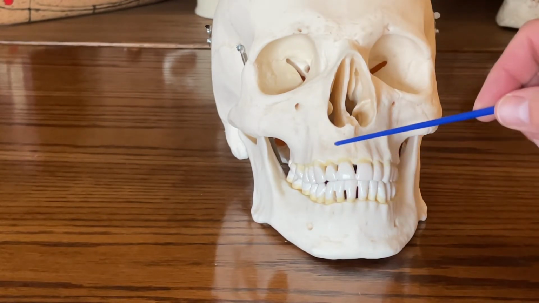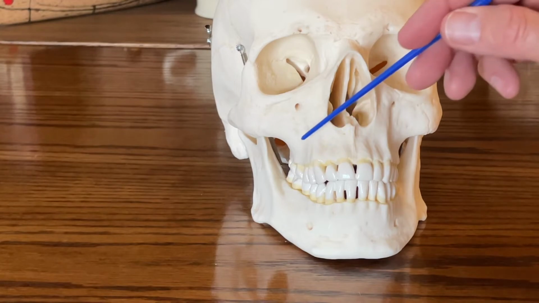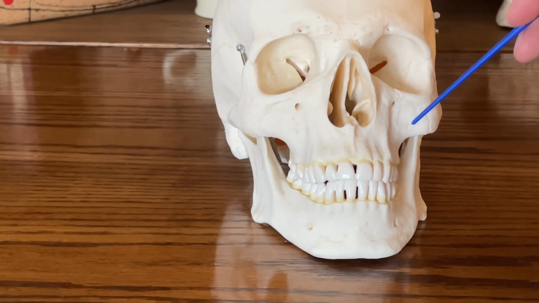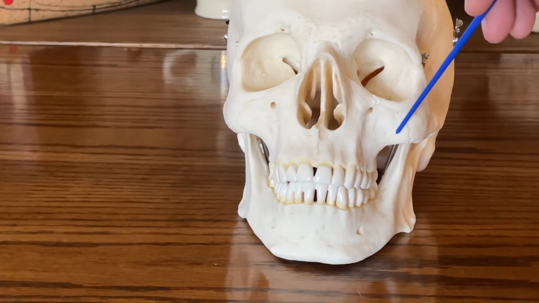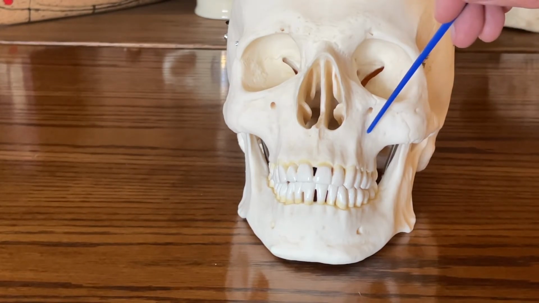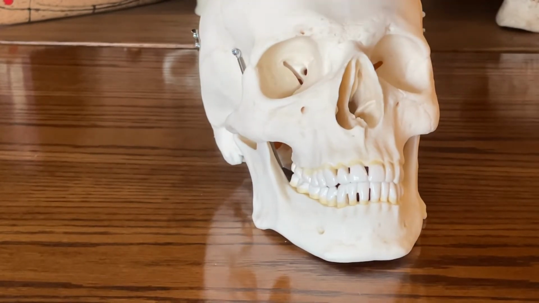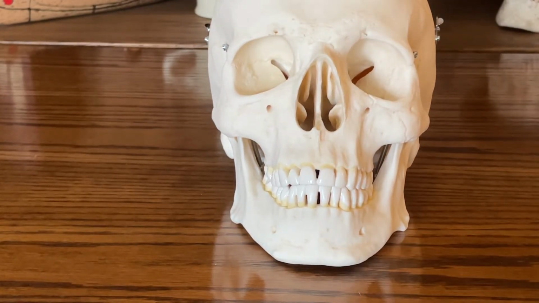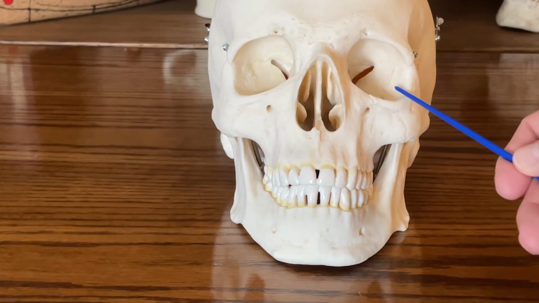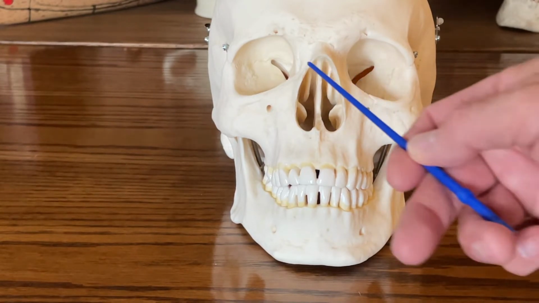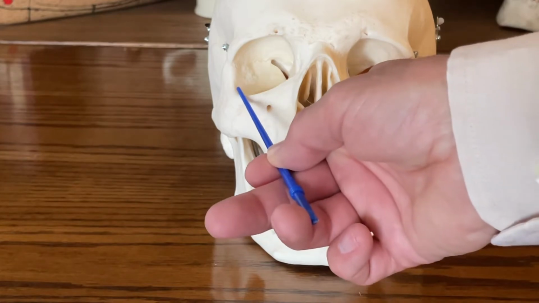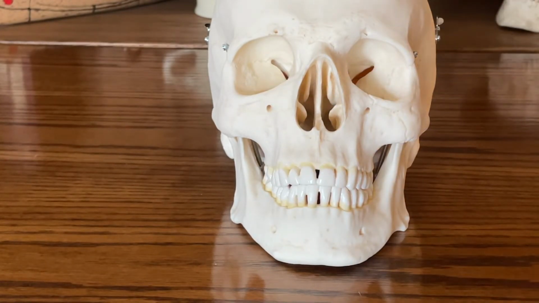So moving up from there to the maxilla, your upper jaw, it's a large bone. It extends all the way out here to this suture, where the maxilla ends and meets the zygomatic. So we call this the zygomatic process of the maxilla. And again, bilateral symmetry, so same on either side. Right here, we have the inferior orbital margin of your eye socket. Inferior orbital margin, this is known as the orbit. This is the superior orbital margin.